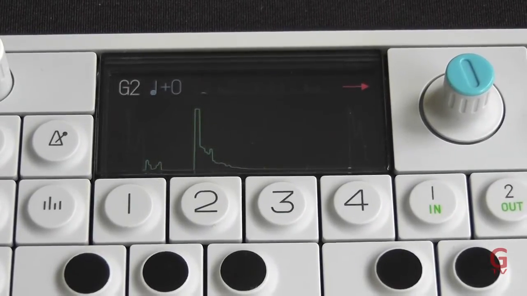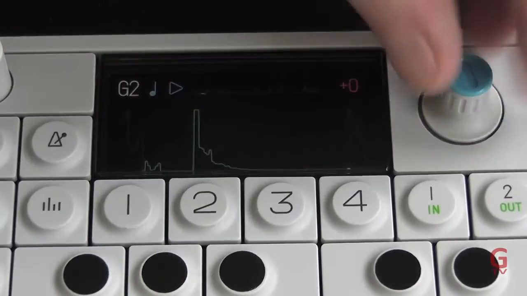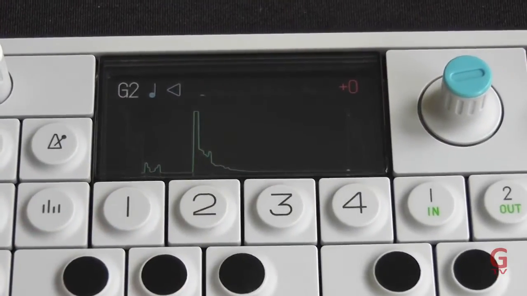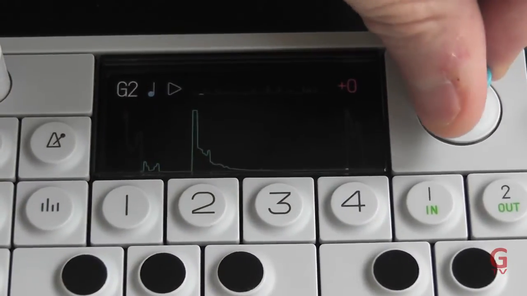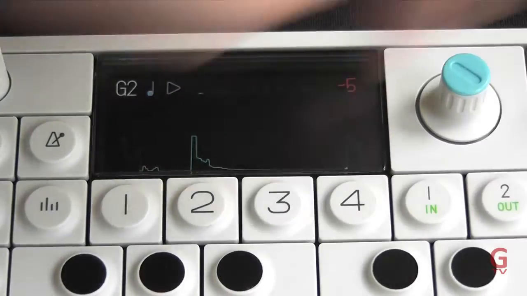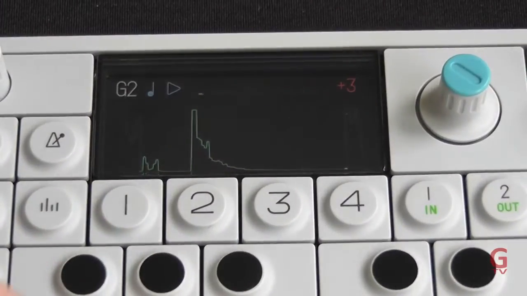A second set of parameters are available if you press the shift key. Now you can see that the sample can be reversed using the blue key and shift. And also you can see that the level can be altered using the red key.